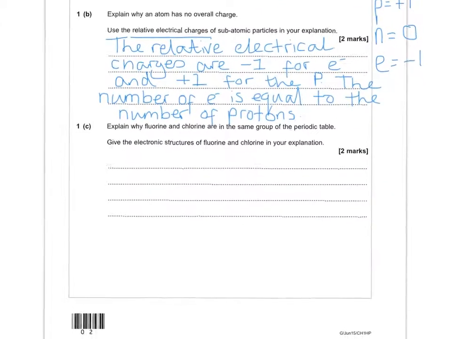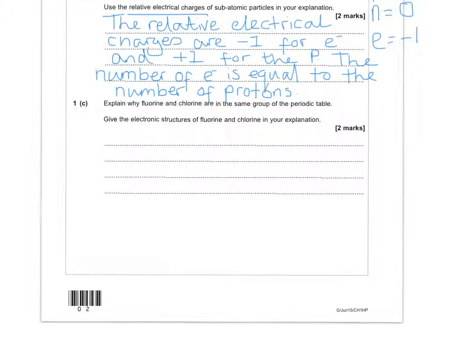If we then move on to question 1C, we have to explain why fluorine and chlorine are in the same group of the periodic table. Give the electronic structures of fluorine and chlorine in your explanation. Okay, so look at what the question is asking you. Explain why they're in the same group of the periodic table, and use the electronic structures in your explanation.